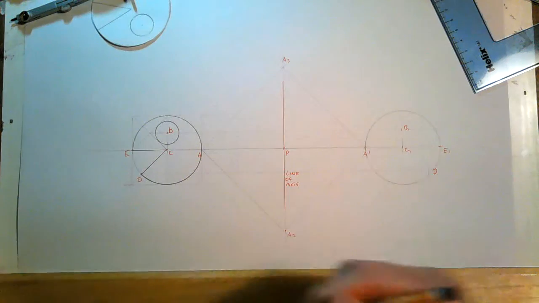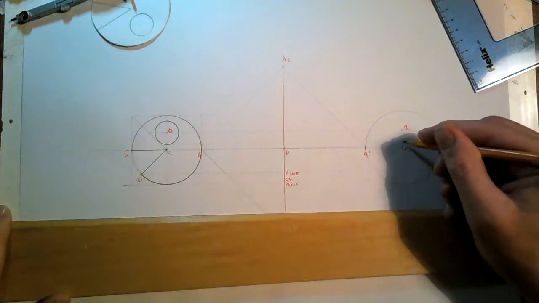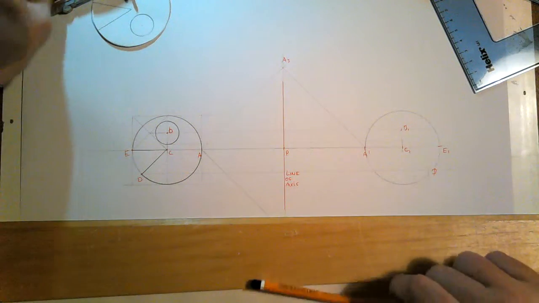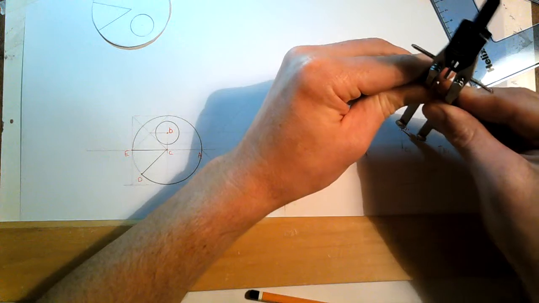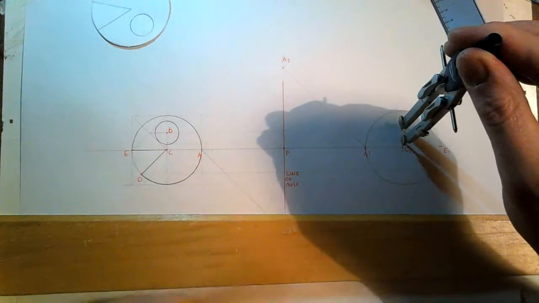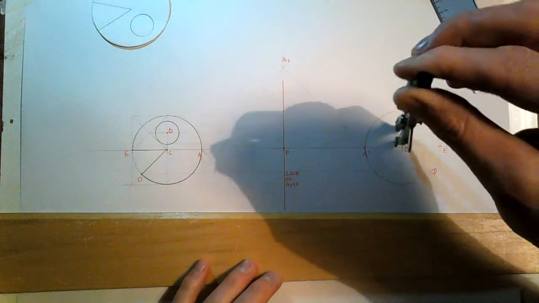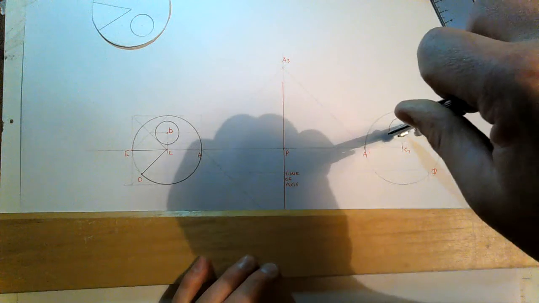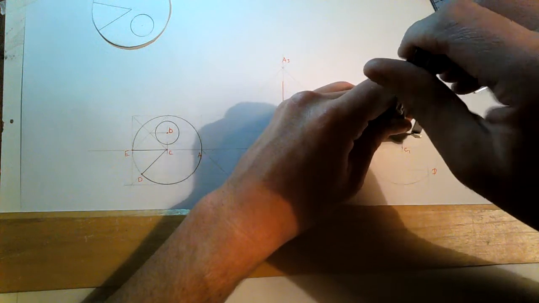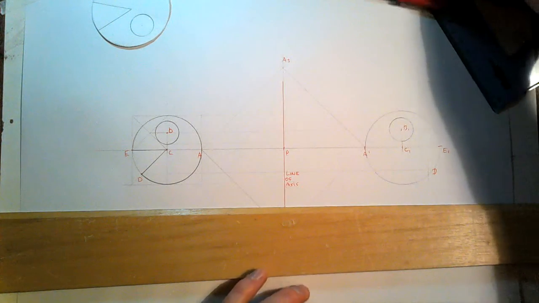So I'll bring across the bottom of the eye to get the radius. So we'll draw in the eye first of all. Just brought over the bottom to get the radius of it. Yes, that is the eye position.